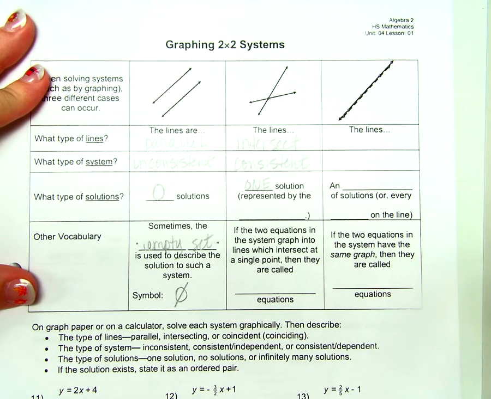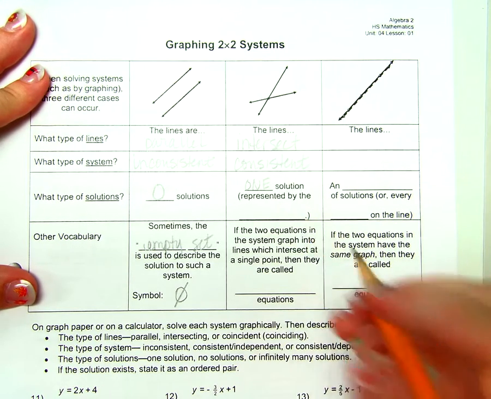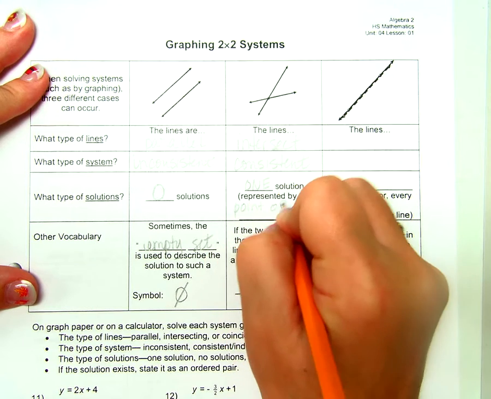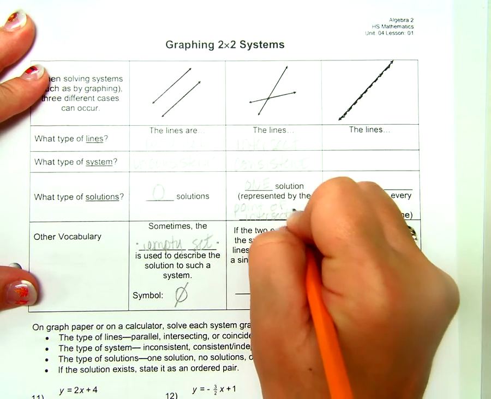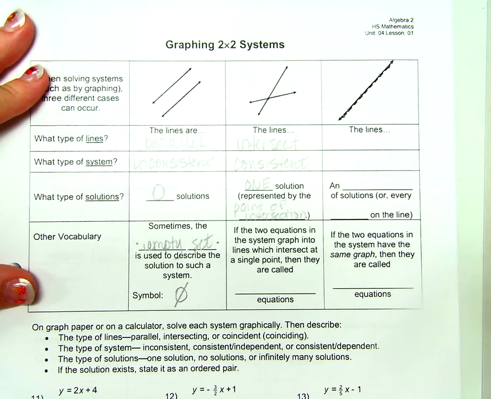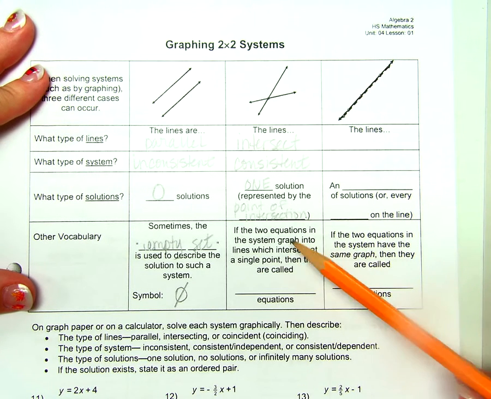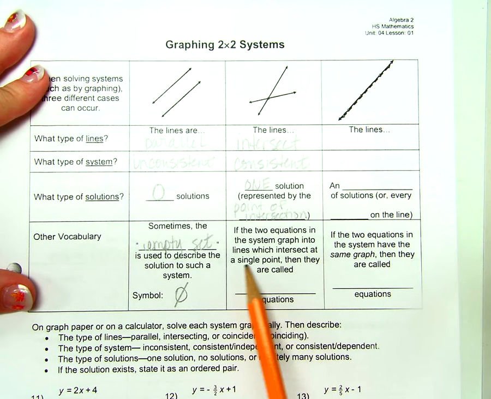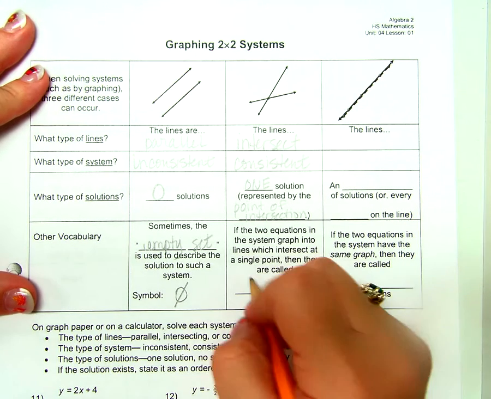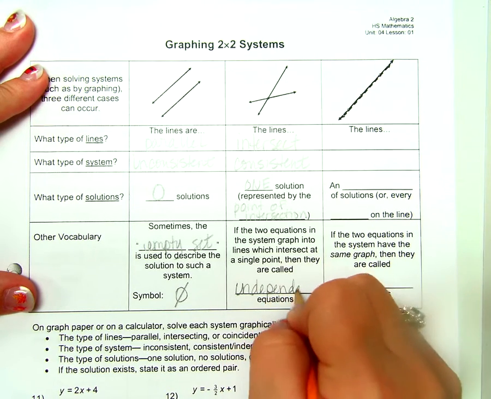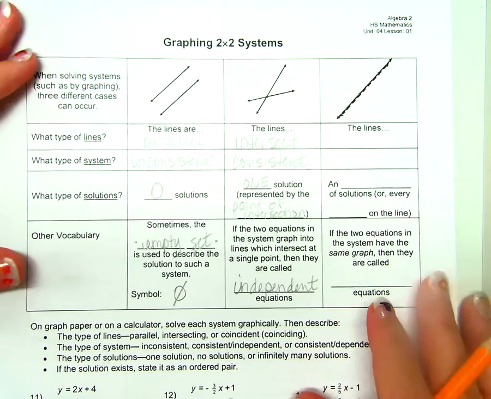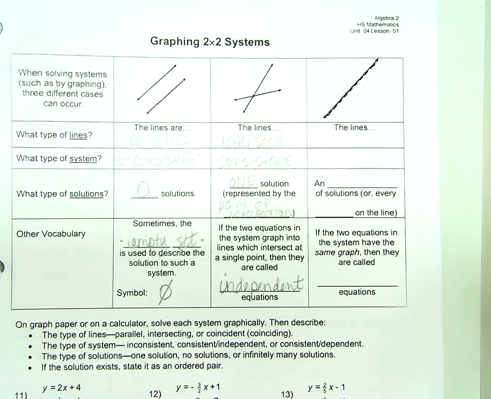What is this represented by? One solution, which is represented by the point of intersection. If the two equations in the system graph into lines which intersect at a single point, they are called independent. Because in math, apparently, when we find words we like, we use them over and over again for different things. I don't know why. Maybe we figured out how to spell them and we don't want to have to learn how to spell anything else. Okay? These are called independent lines. They don't depend on each other really for the value of the solution. It's just that one place where they cross.